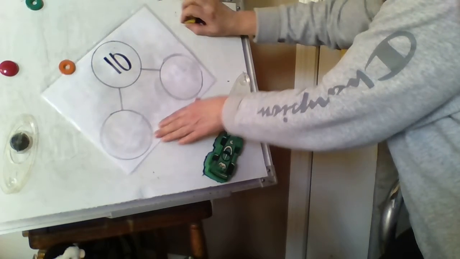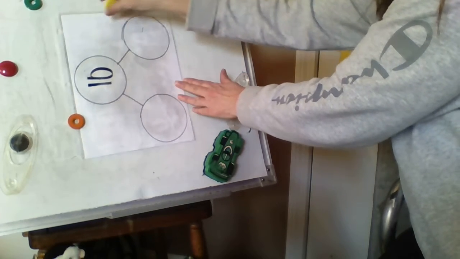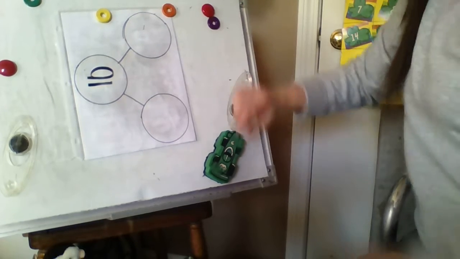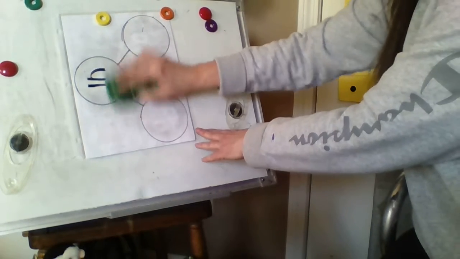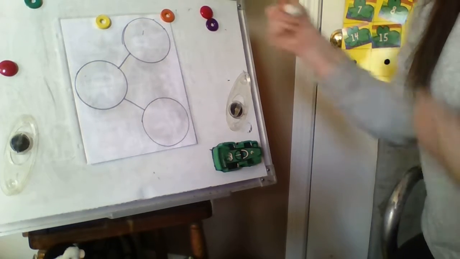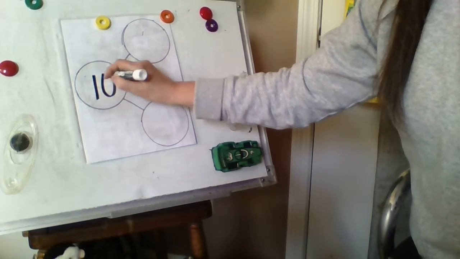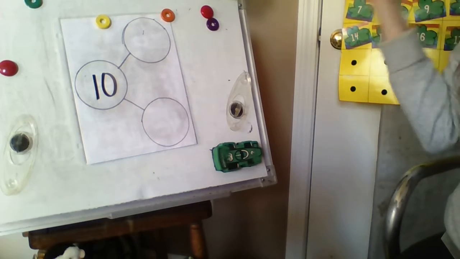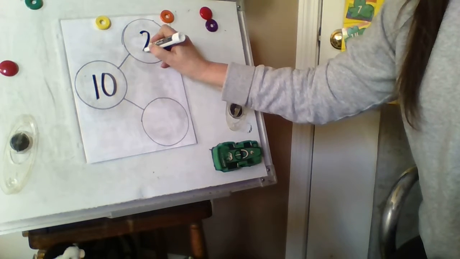You know what? Let's turn it. Number bonds are cool because they work whichever way they go, but now my 10 does not look right. It's still going to be a 10 though, isn't it? What are the other numbers we could do? Now we already did 1, so let's try 2 this time.